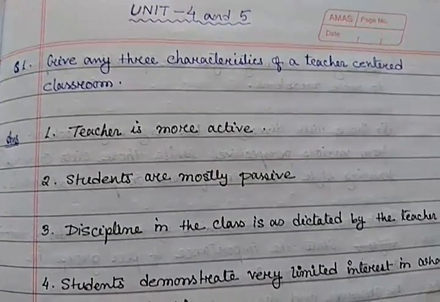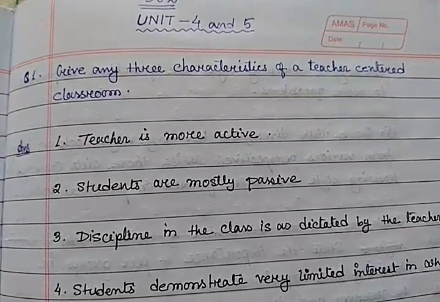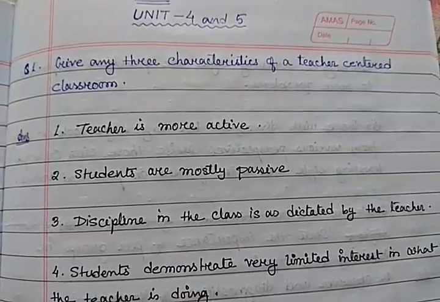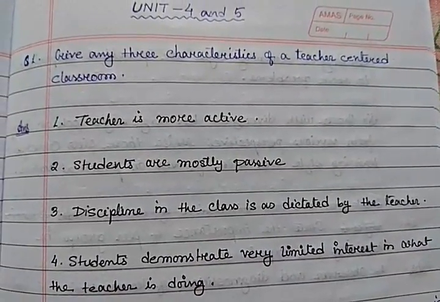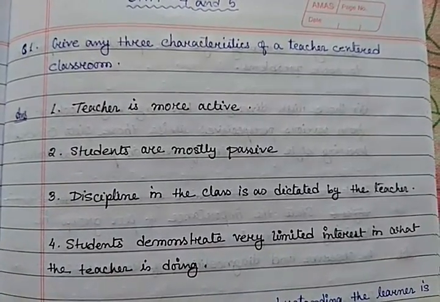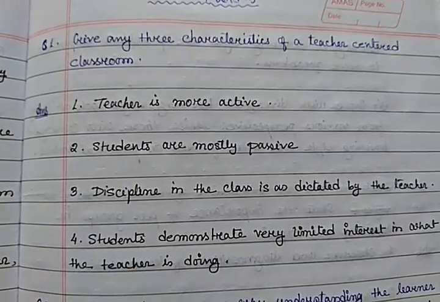So number 1 point is teacher is more active. Number 2, students are mostly passive. Number 3, discipline in the class is dictated by the teacher. Number 4, students demonstrate very limited interest in what the teacher is doing. So I have given you 4 points, you can write only 3.